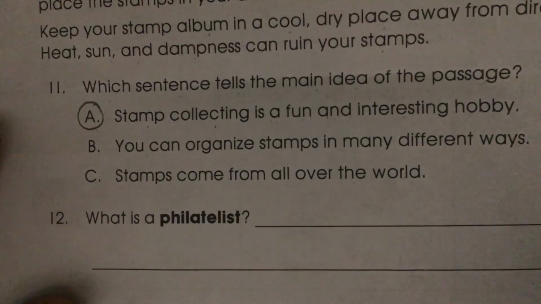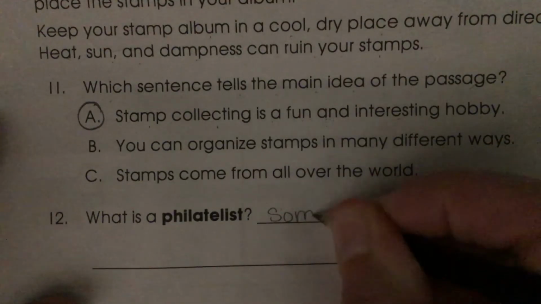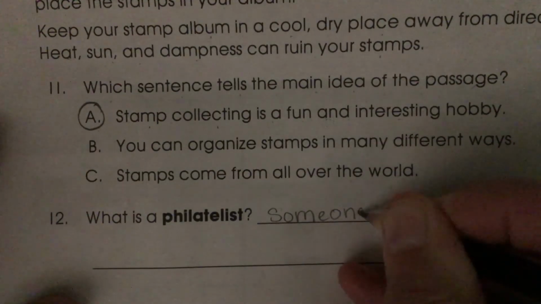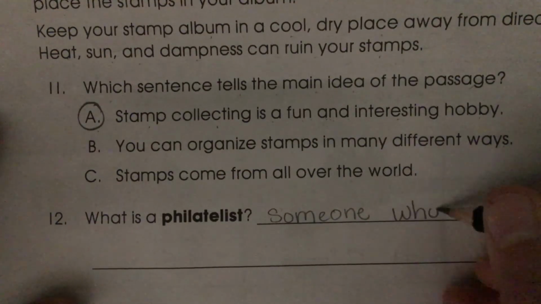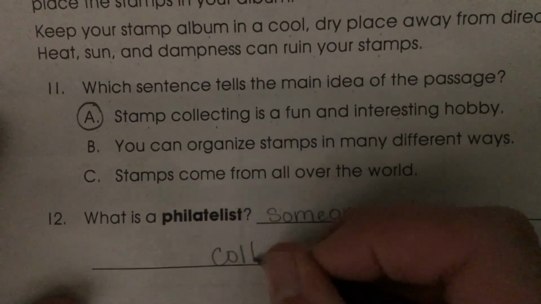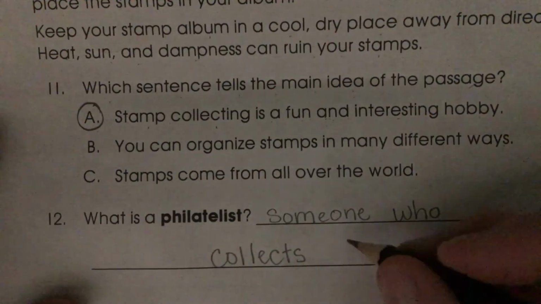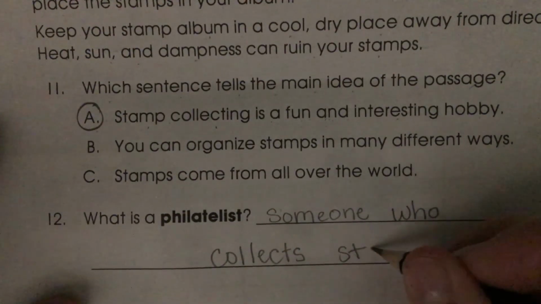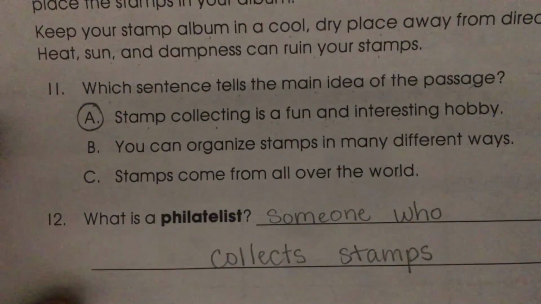What is a philatelist? Someone who collects stamps. A philatelist is someone who collects stamps.